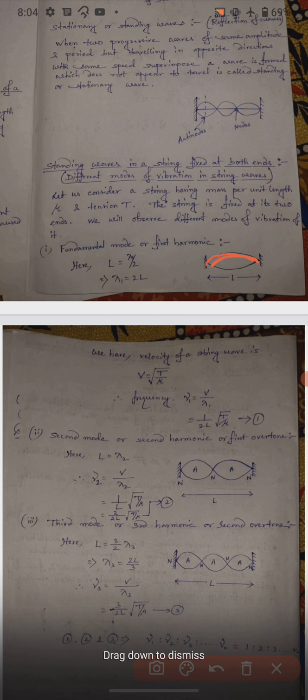As I told you before, just at the beginning of this video, one complete cycle means one wavelength, lambda. It is half of a cycle, means wavelength is lambda by 2. Okay, that means here length of the string is equal to lambda by 2, half of a wavelength.